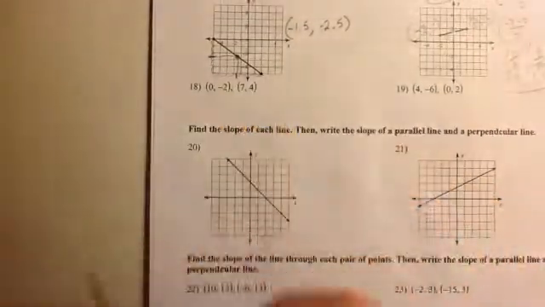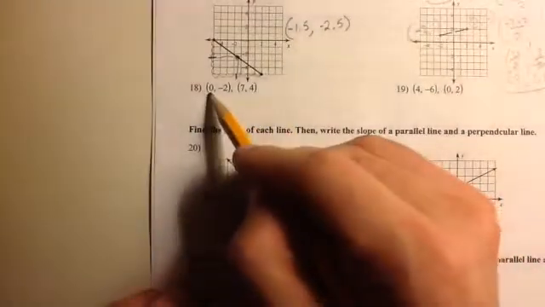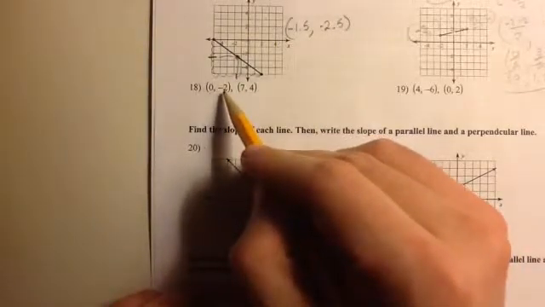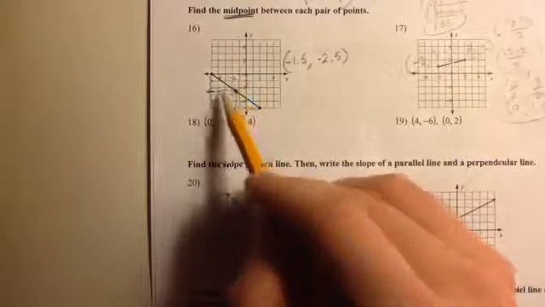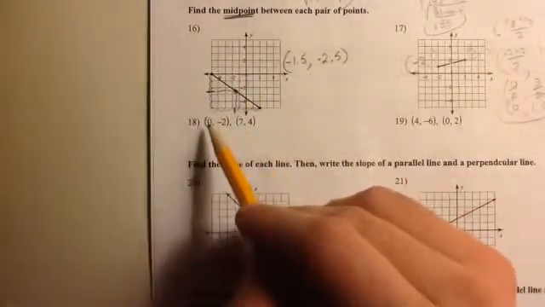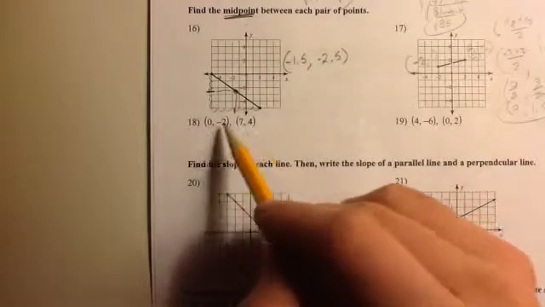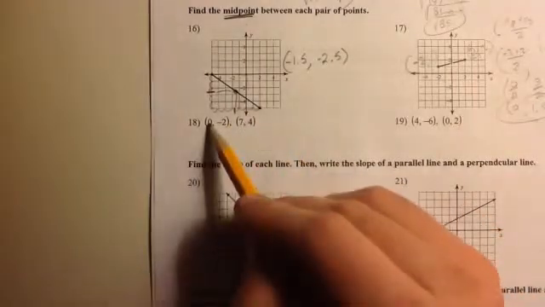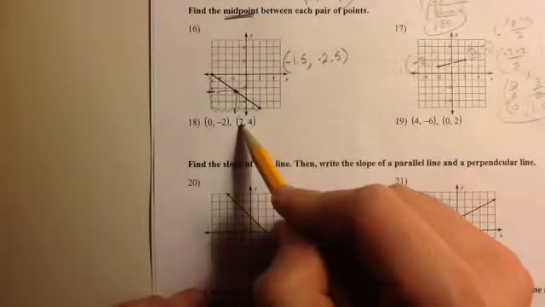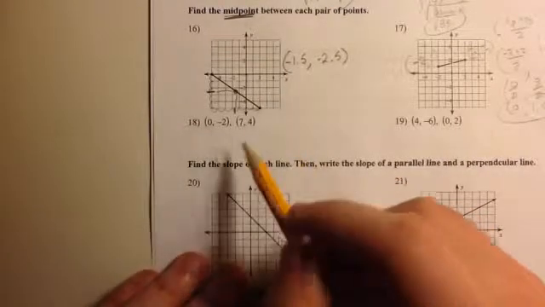18, I will do without a formula. Remember, when you're doing midpoint on a graph, you're kind of doing half the rise and half the run. Without a graph, you can kind of think of it as an average of 2 numbers. What number is right halfway in between? So between 0 and 7, what number is halfway in between 0 and 7? Halfway in between 0 and 7 is 3.5.